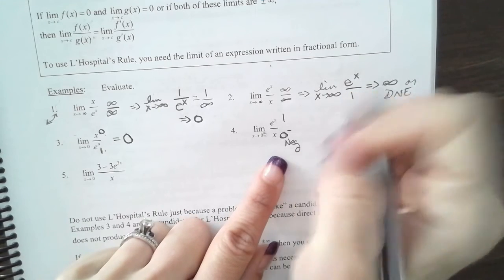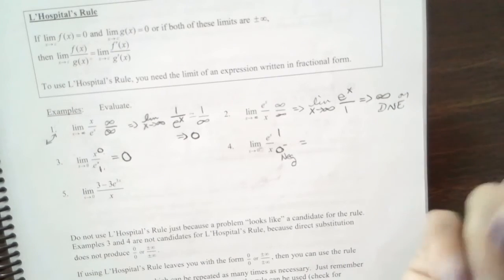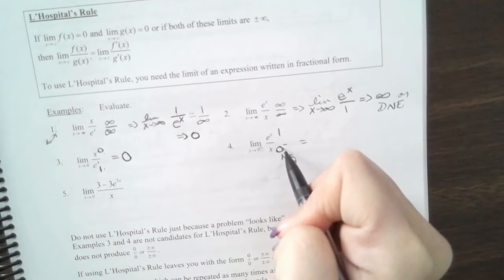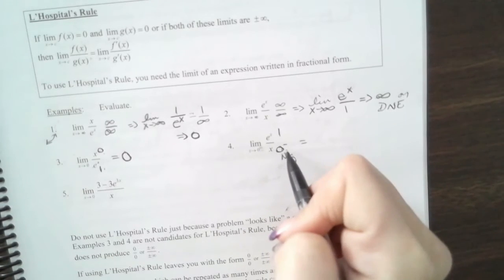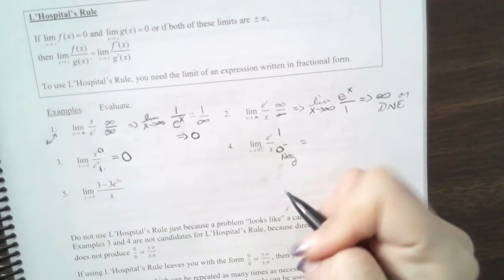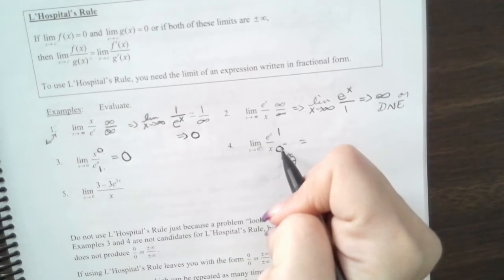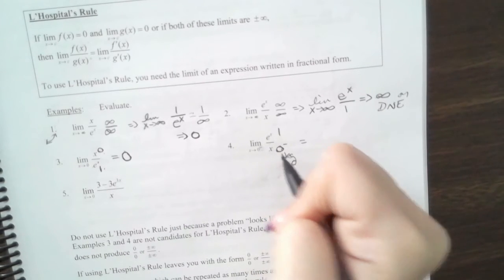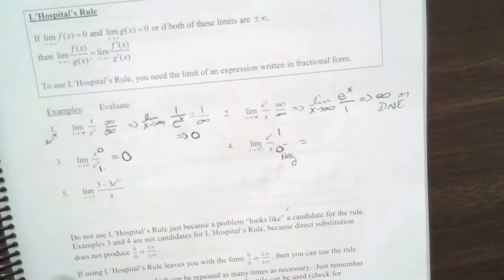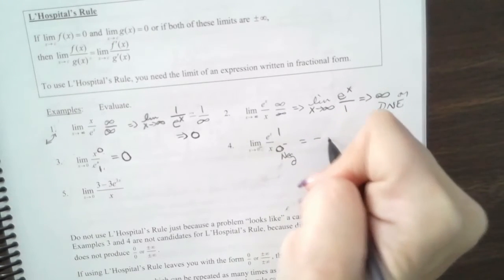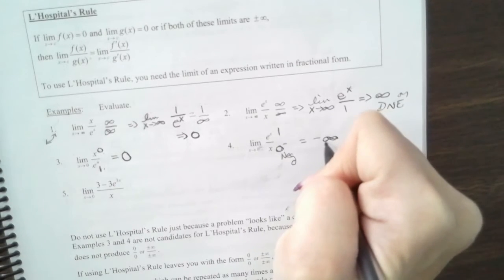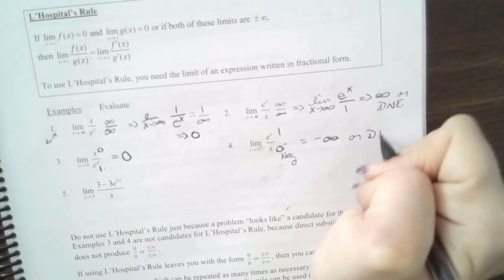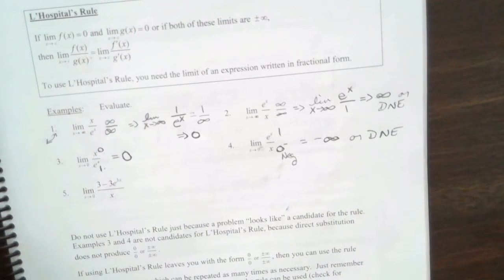So we are going 1 over very small numbers. If you think of small numbers, we divide by the reciprocal. So let's say negative 1/2, we would get negative 2. If we went 1 divided by negative 1/4, we would get negative 4. What's happening each time? We're going to negative infinity, which we can either keep as negative infinity or say does not exist.